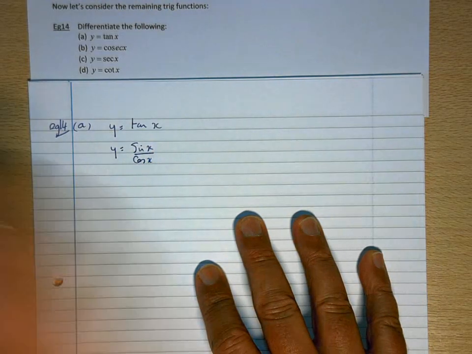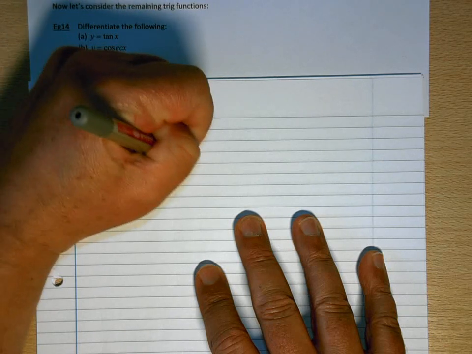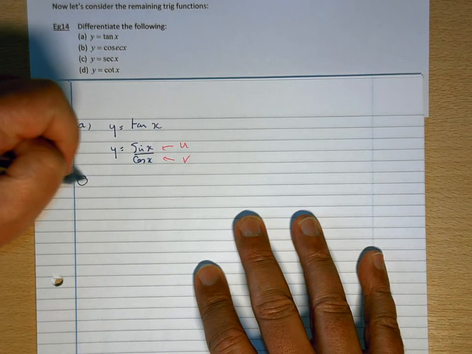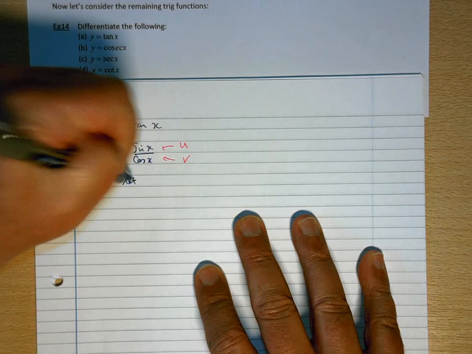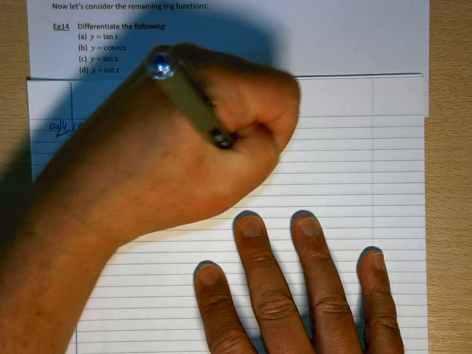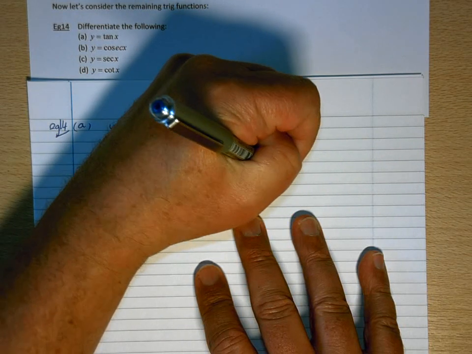top of the quotient is u, bottom of the quotient is v. So using the quotient rule, we let u equal sine x, v equal cos x.